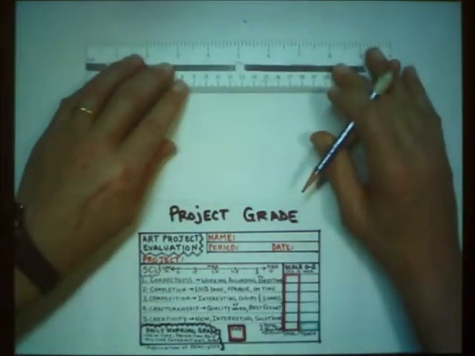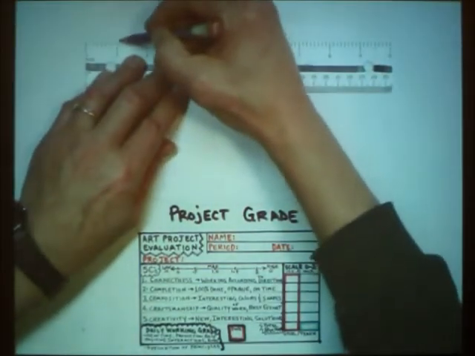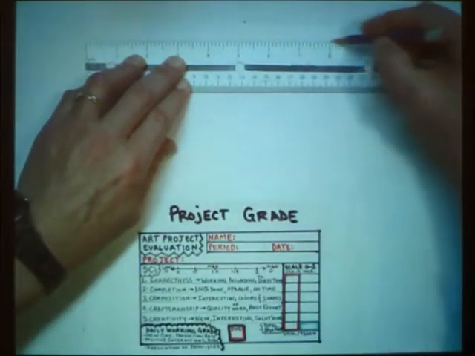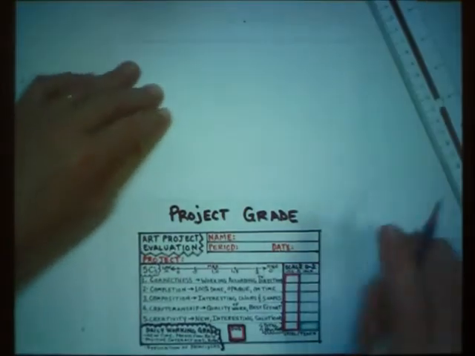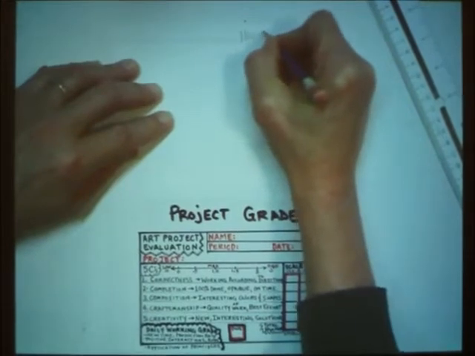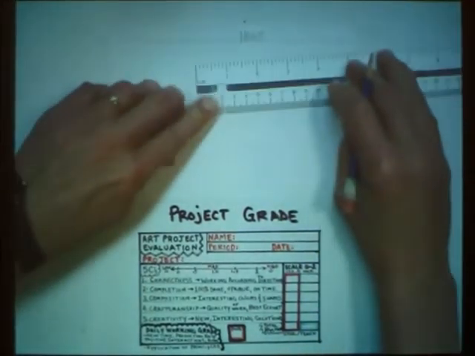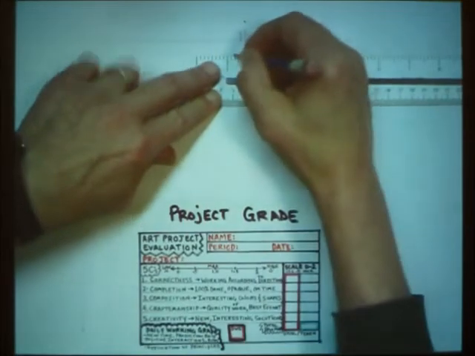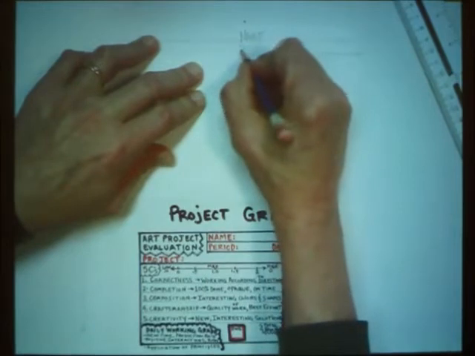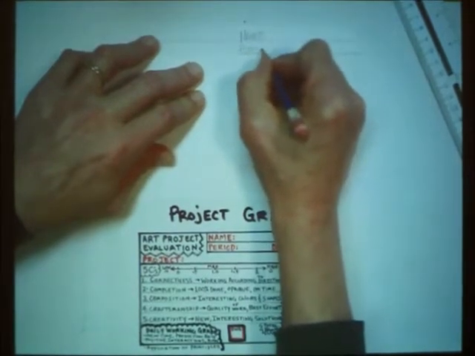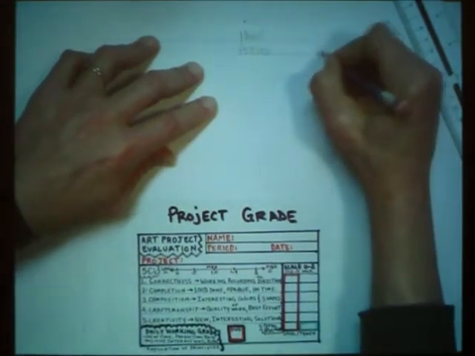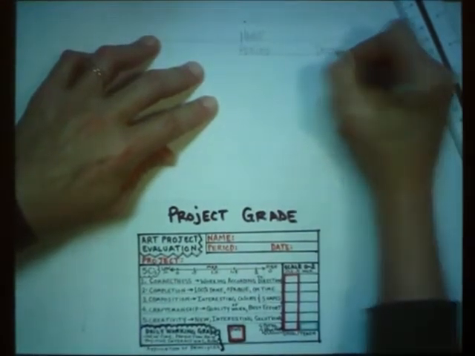So we would just simply take our ruler, and at the top of our index card we would draw a line, maybe all the way across the index card there. And what we would do there is put in our name at the top of this, and then underneath it we would perhaps draw another line, and that would be the period and the date. And this should be drawn in clearly so that it can be seen if you send me a photograph of your artwork and your grade form. And this is very helpful to me.